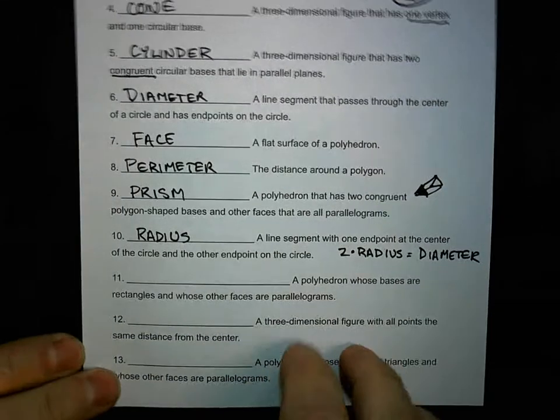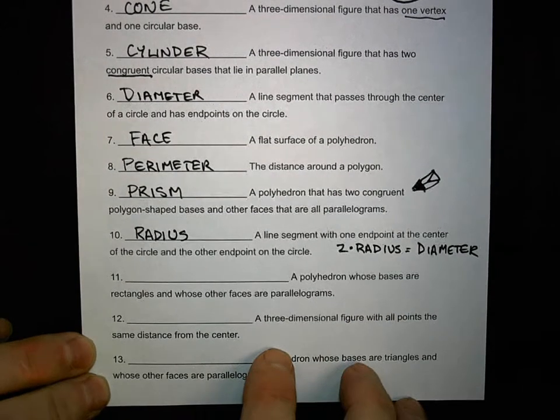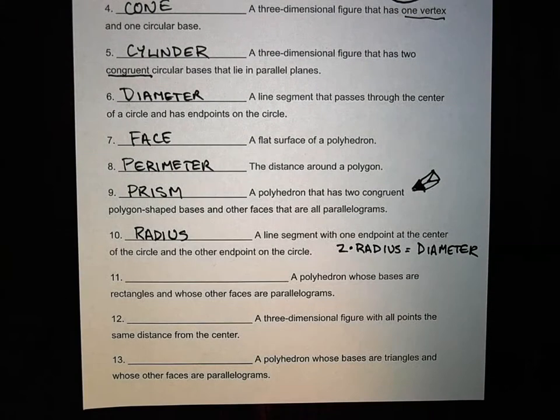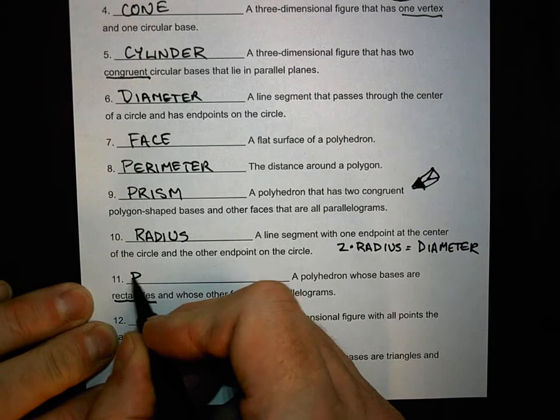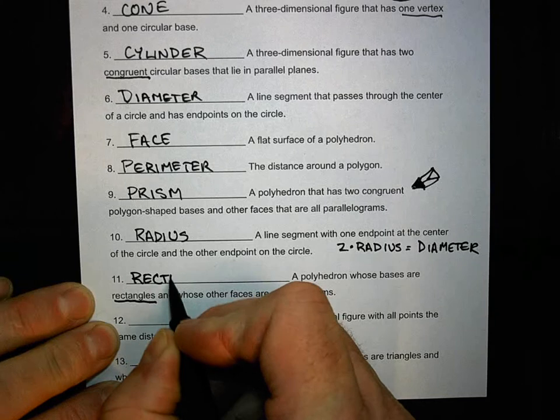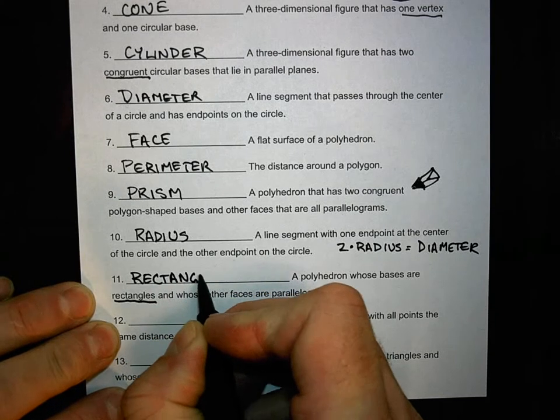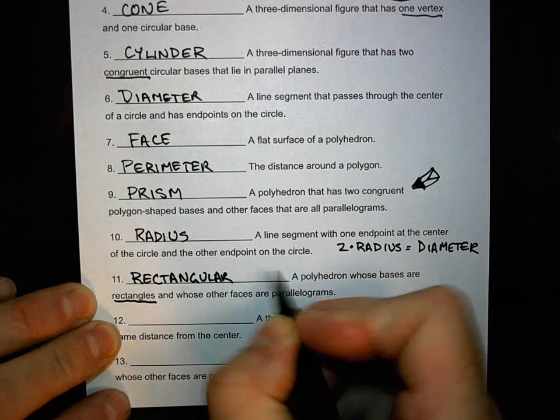Okay, a polyhedron whose bases are rectangles and whose other faces are parallelograms. Hold it up. Read, hold it up. What is it? Bases are rectangles and the other faces are rectangles. What is it? Well, the key is actually in the name. It's a rectangular prism.